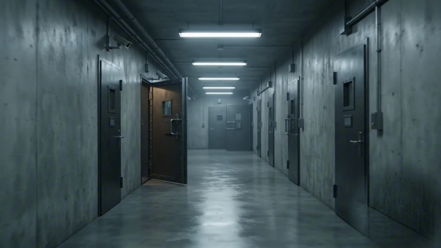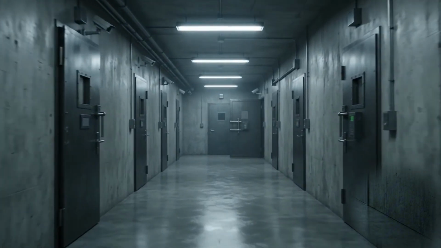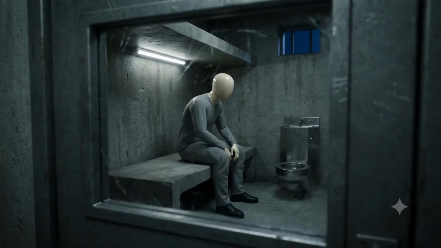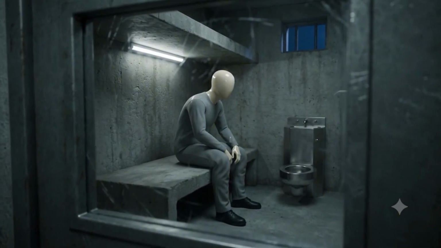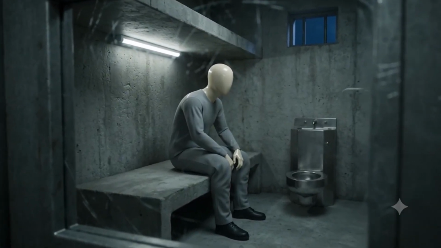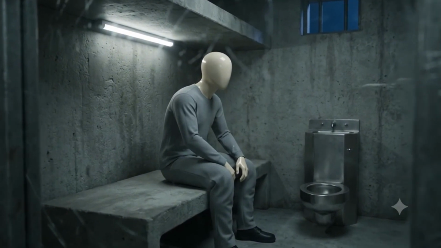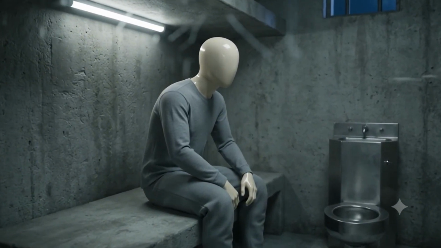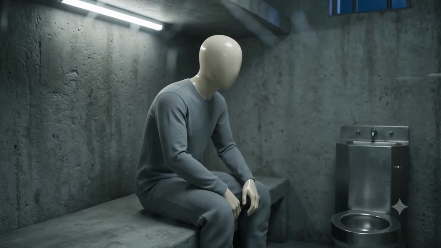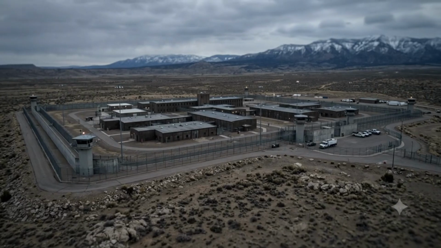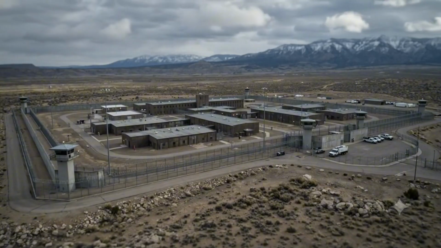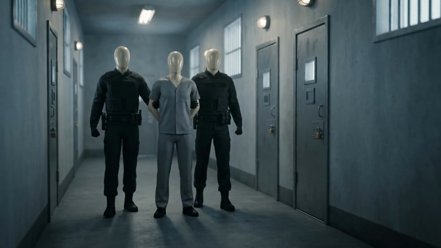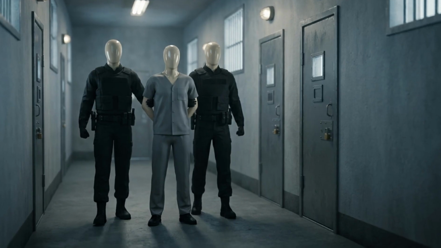A steel door slides shut with a deep metallic thud, then another and another. Somewhere beyond those layers of reinforced concrete and razor wire, a man sits alone in a cell, designed not just to keep him inside, but to make escape almost impossible to imagine. No windows large enough to crawl through, no blind spots, no shortcuts, no second chances, because this prison was built for a very specific kind of inmate. The ones authorities believed could never be allowed back into the world.